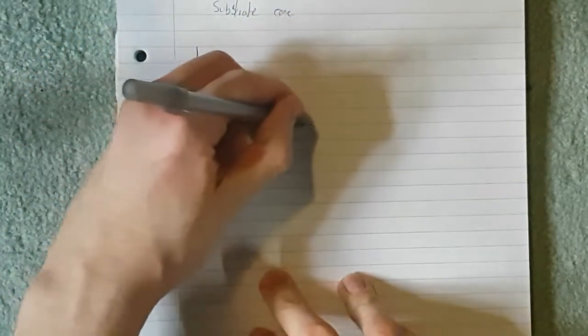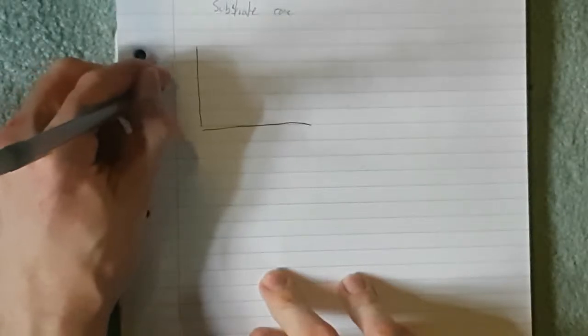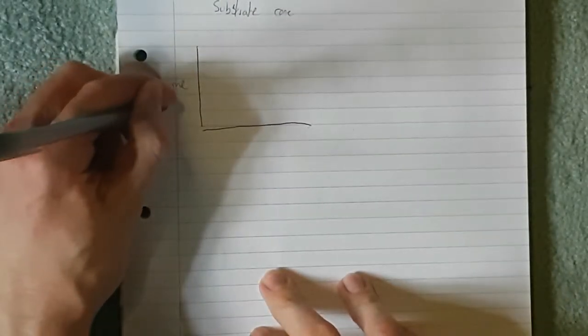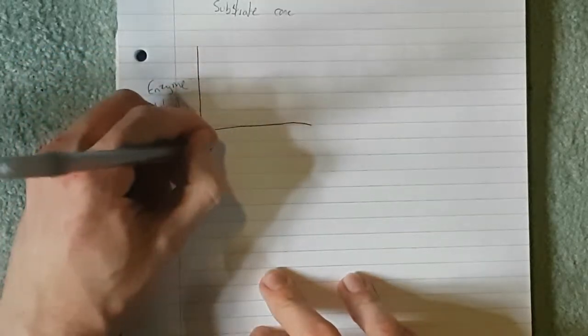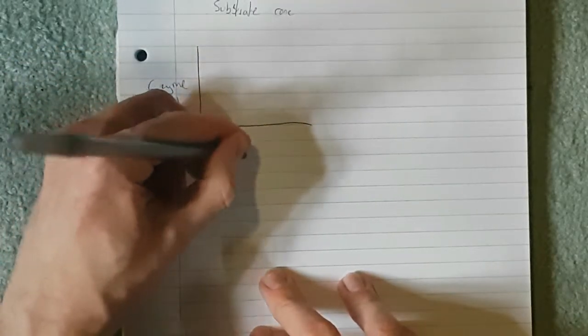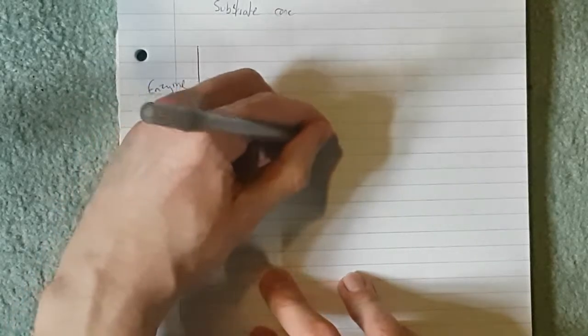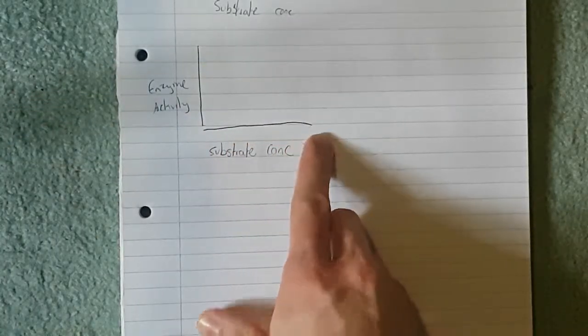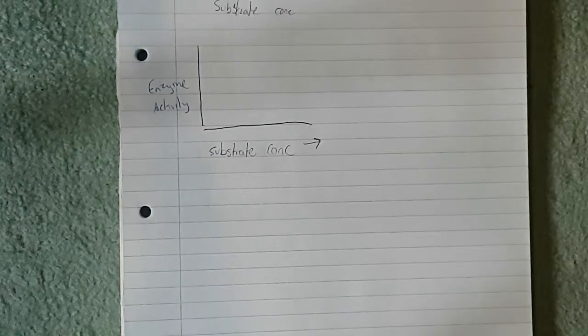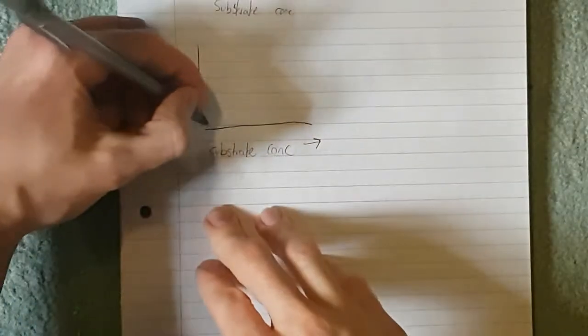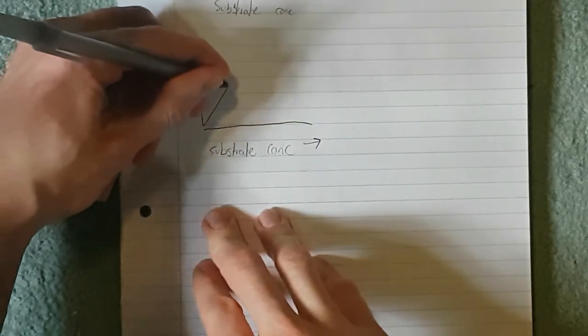And the last thing that's going to affect the enzyme activity is substrate concentration. So again, if I draw the graph, and this time I know that enzyme activity is on the y-axis, and substrate concentration is on the x. So again, the further we go along the x-axis, the more substrate there is. That's what increasing substrate concentration is. And for a time, as you increase substrate concentration, there's going to be more enzyme activity because there's more substrate to break down.